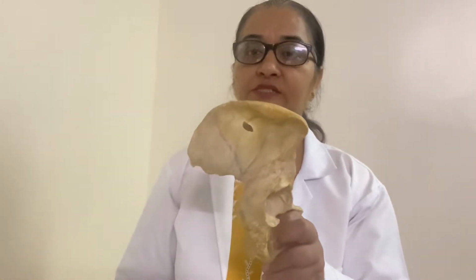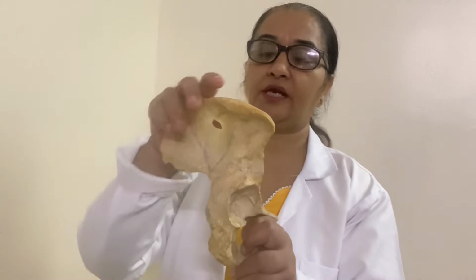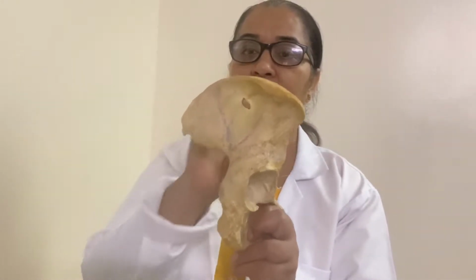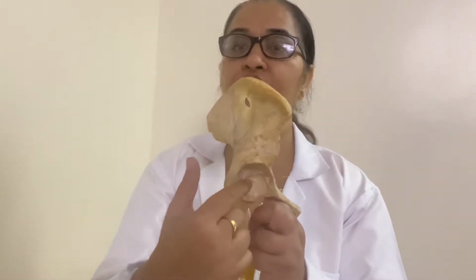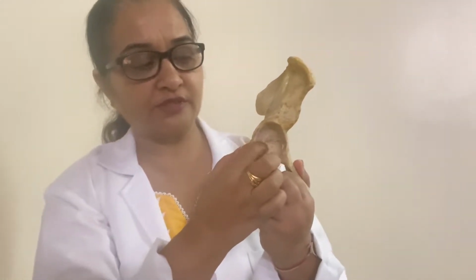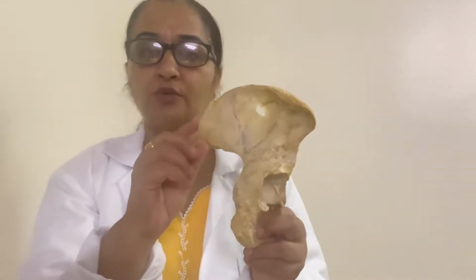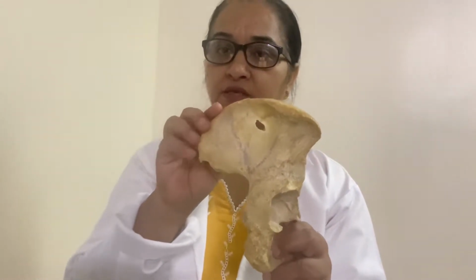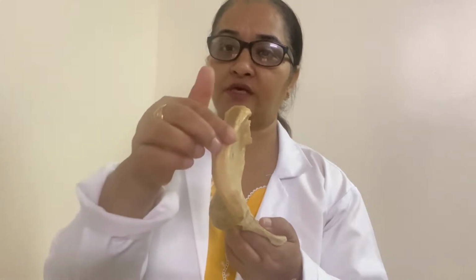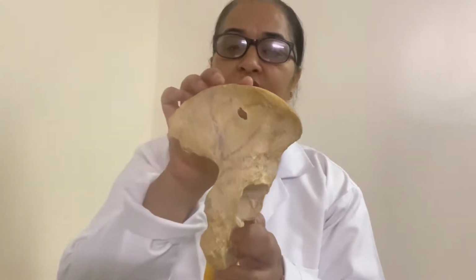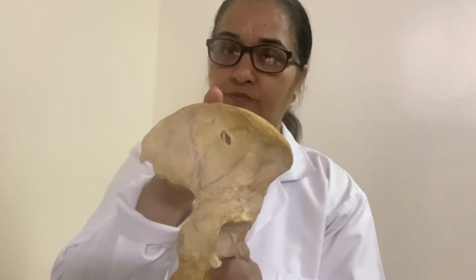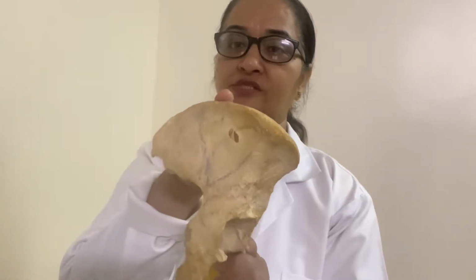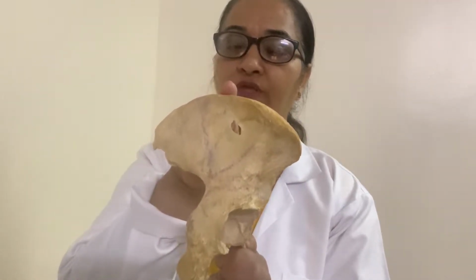Now first we will discuss the ilium. So this ilium, you can see it has an upper broad end, which is known as the iliac crest. It has a lower narrow end, which contributes to the acetabulum, that is 2/5 portion of the acetabulum. So 2/5 portion of the acetabulum is contributed by the ilium. Now this upper end is known as the iliac crest. You can see it is sinuously curved. The highest point of this iliac crest is just lying behind the midpoint of the iliac crest. So this is the highest point of the iliac crest.